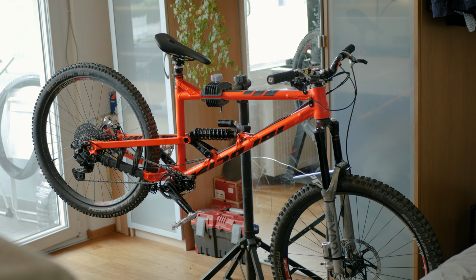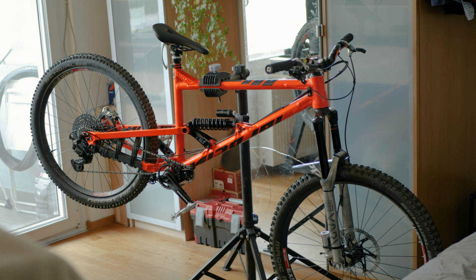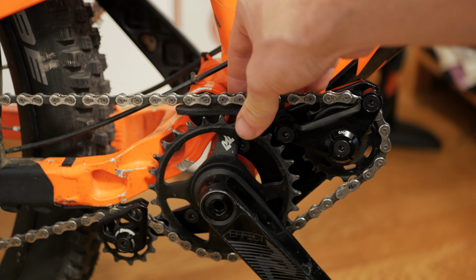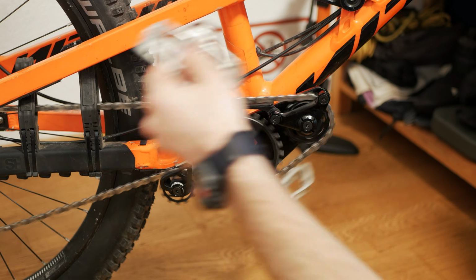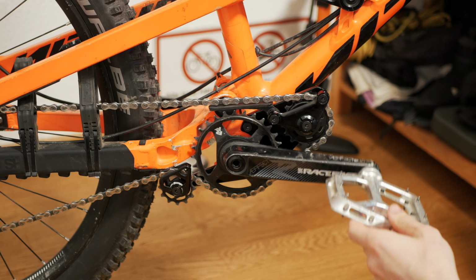Still, I am pretty happy with how the setup turned out. The idler no longer contacts the chainring, even during hard sprints, and the downhill performance is still pretty decent. This said, do I think normal bikes should come with idlers as standard? Hell no. Honestly, it's really not worth the hassle.